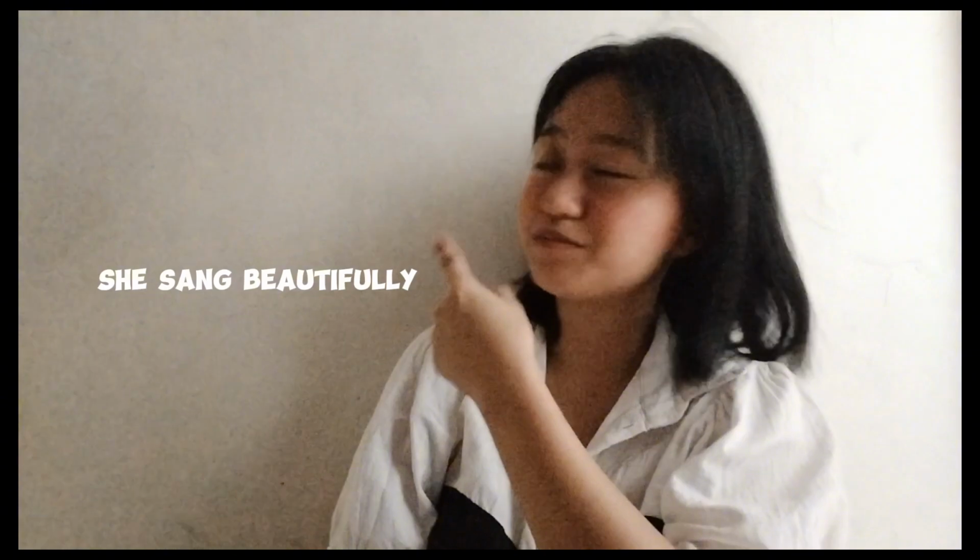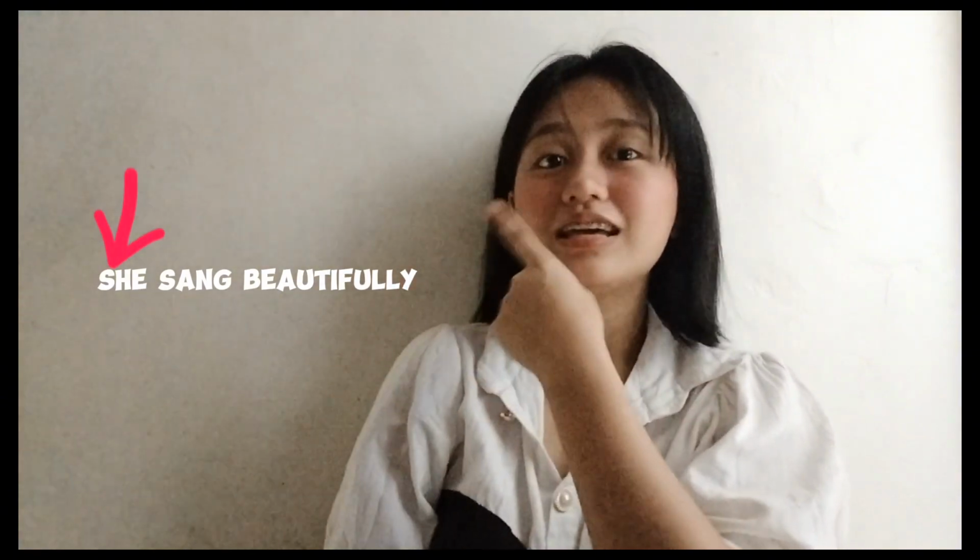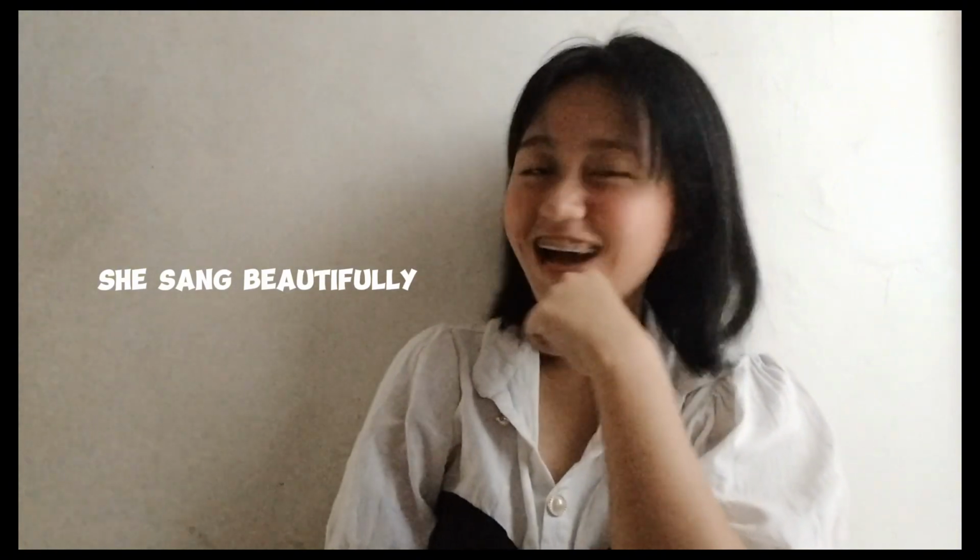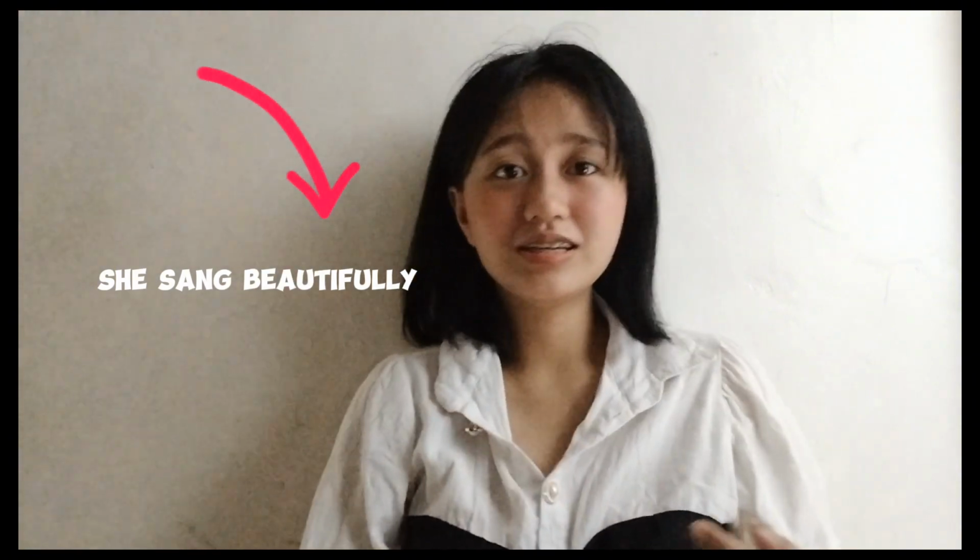So let's identify the parts of it. She is a pronoun because it replaces the noun, right? And our adverb there is the beautifully because it modifies the verb, adverb, and adjective.